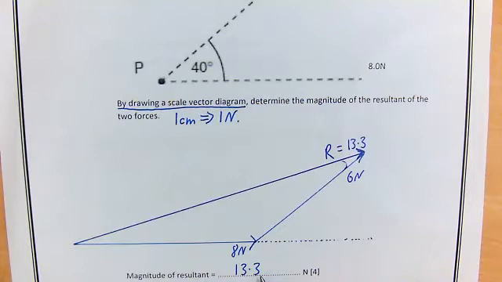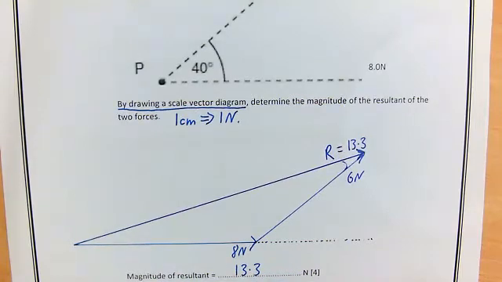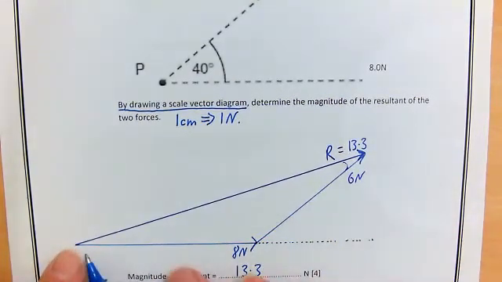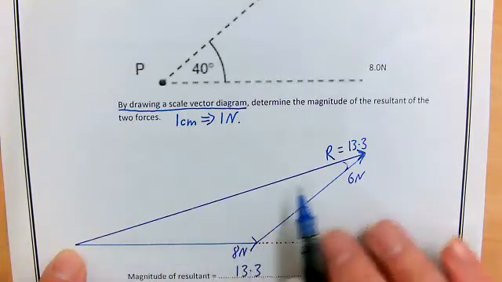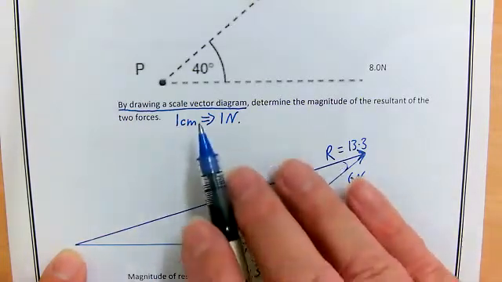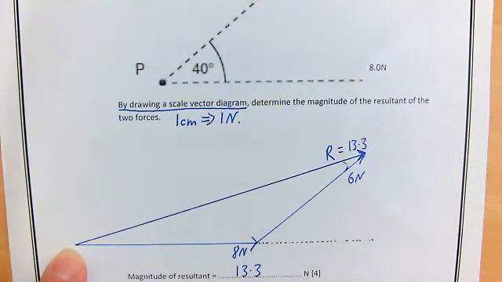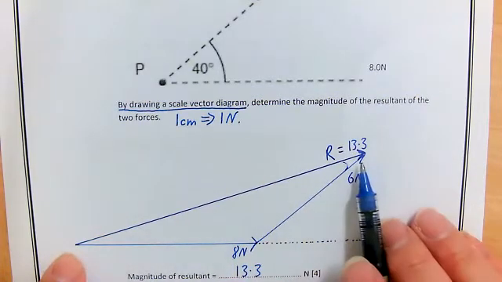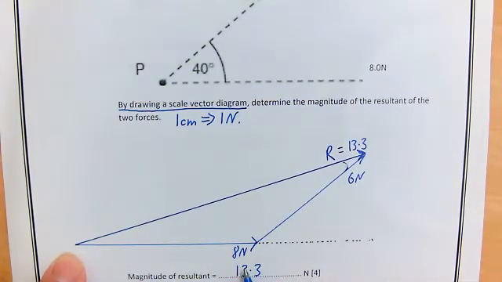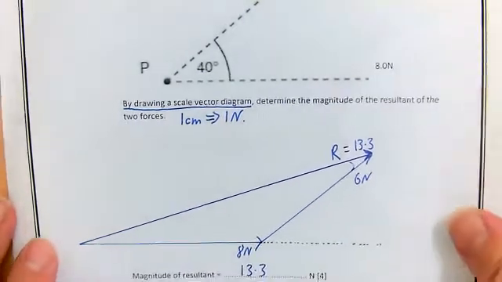It's not a problem if that's a tiny bit out, but what can be a problem is if we forget to put the arrows end to end. As long as there is a decent amount of working, if you draw that scale diagram, you've selected a scale, you've clearly drawn it, you're getting 1 mark straight away. It's a 4-mark question. So you get 1 mark for selecting a scale, 1 mark for drawing it with the arrows end to end, 1 mark for measuring the length of the resultant, 1 mark for converting it into newtons and putting something that's about the right answer. Okay. Not an easy one, but then not as hard as it looks.